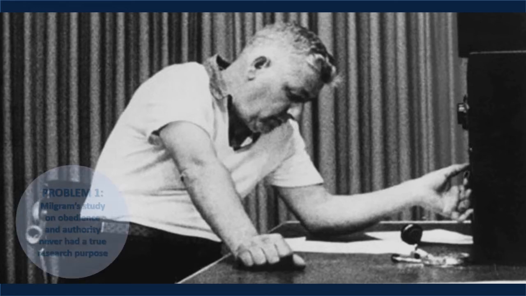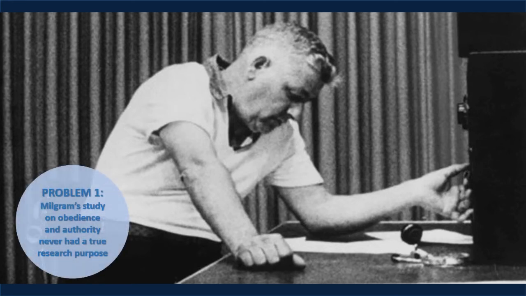First, Milgram never had a hypothesis or even a research problem in mind. He merely wanted to see how far people would go in hurting someone else when they were told to do so. This goes against the principle of only executing research that is for the good of society.